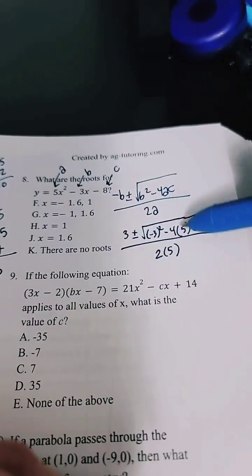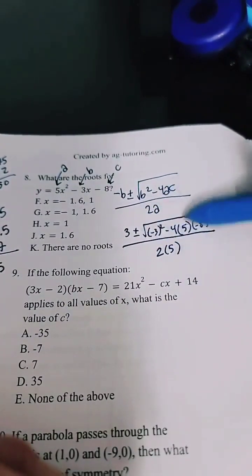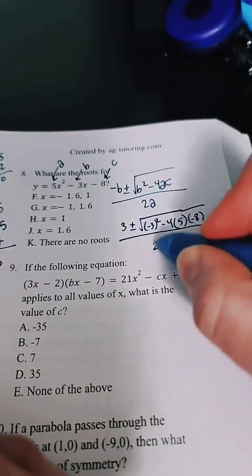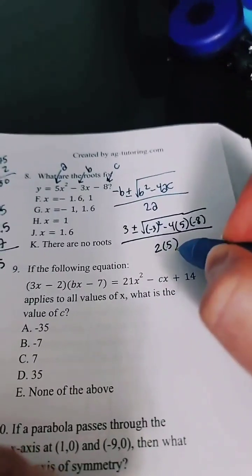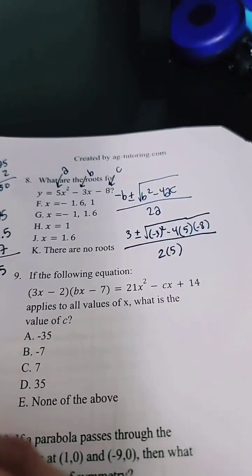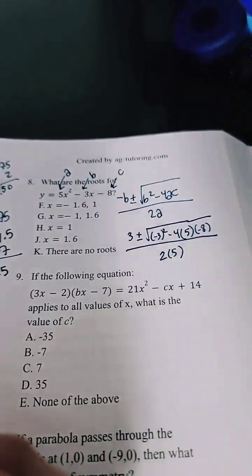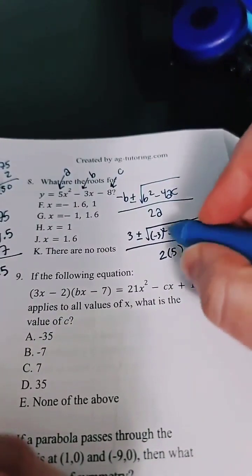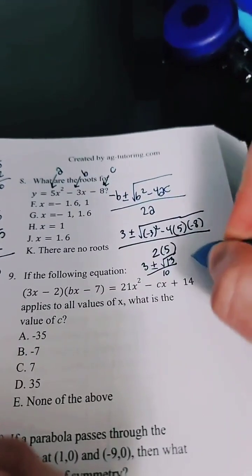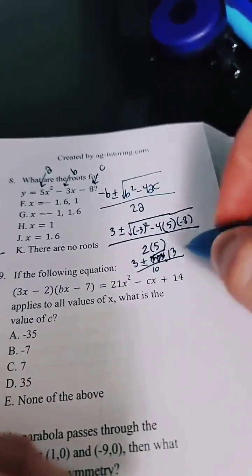Okay, so now what we're going to do is simplify everything inside the square root, and then we're going to add and then subtract what's inside the square root, and then divide by 10. So when we plug that all in, that's going to be 13, because this is root 169. So it's going to be 3 plus or minus 13 divided by 10. I'm sorry, not root 13, 13 is what I meant. It's root 169, and when you simplify that, that's 13.